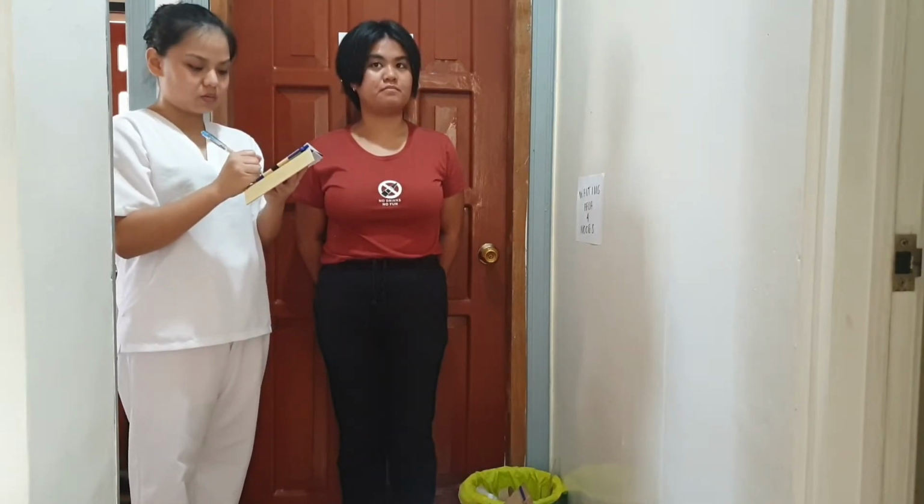Thank you so much. Now I'm going to proceed to performing the selected vision tests. The first one is light perception and the second one is hand movements. I will no longer do the counting fingers because my patient was able to see the top line of the Snellen chart. I am going to do the hand movement first.